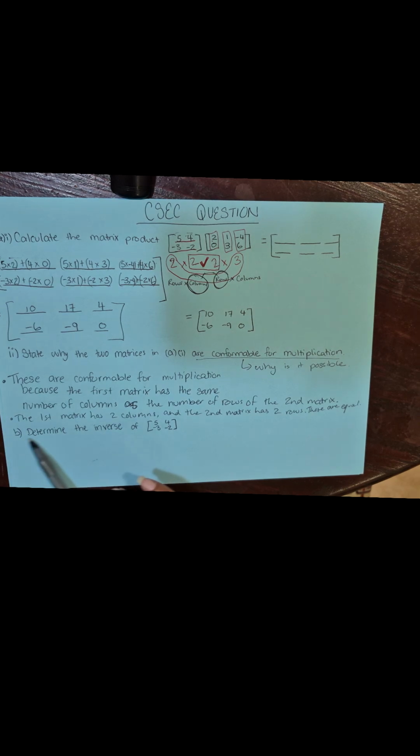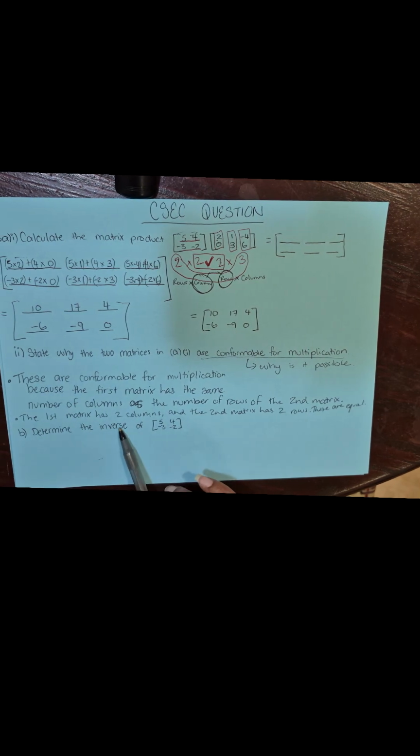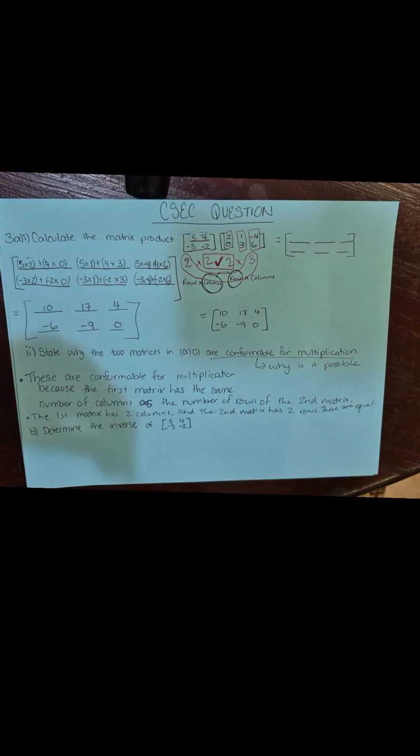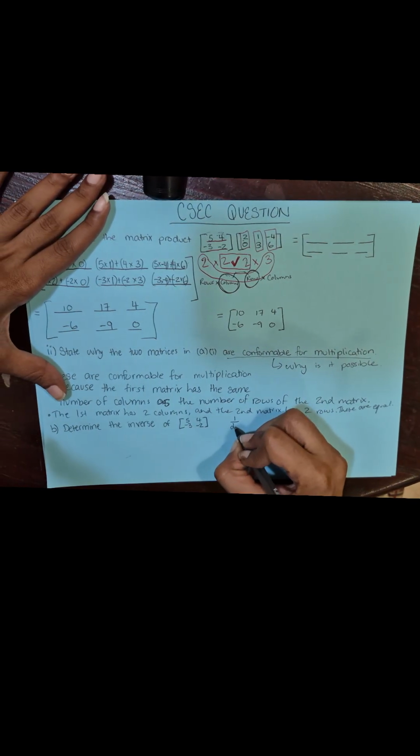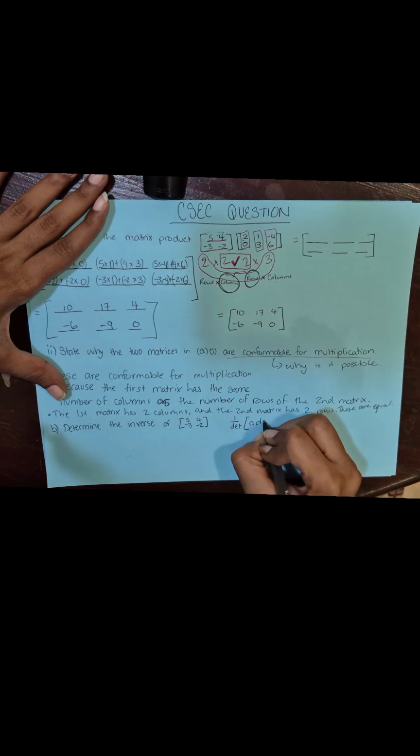Now, the second part of this question, part B, says, determine the inverse of [5, 4; -3, -2]. And we know that inverse is 1 over determinant times adjoint. So first we need to find determinant and adjoint.